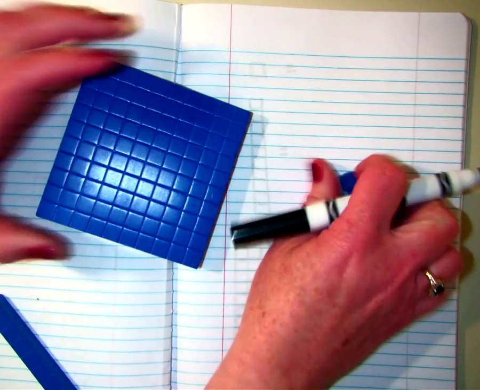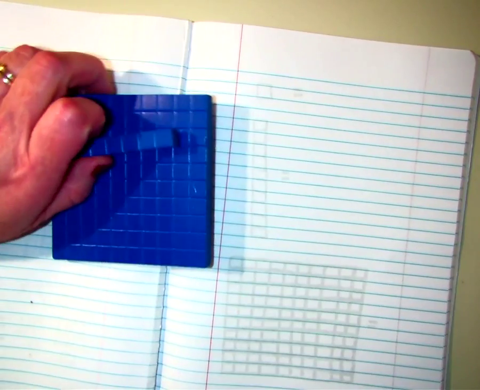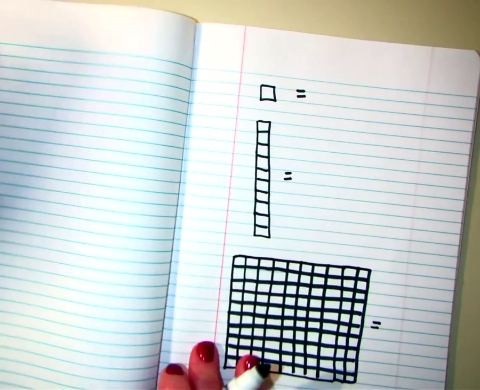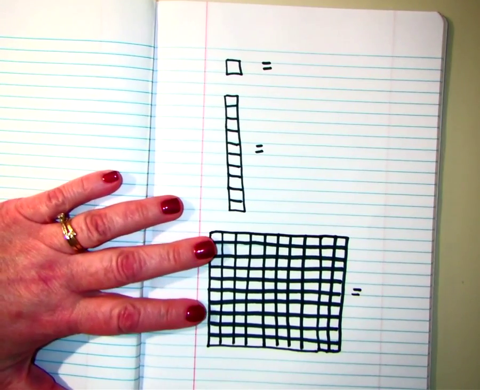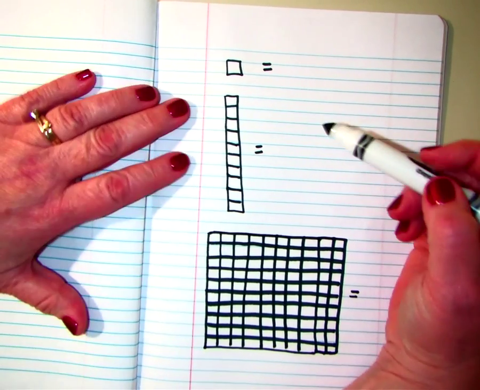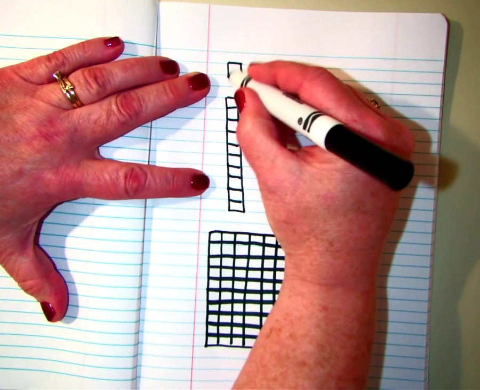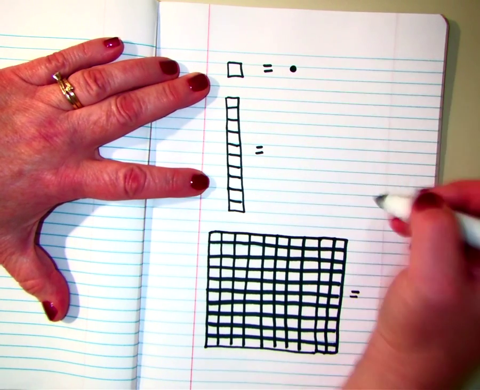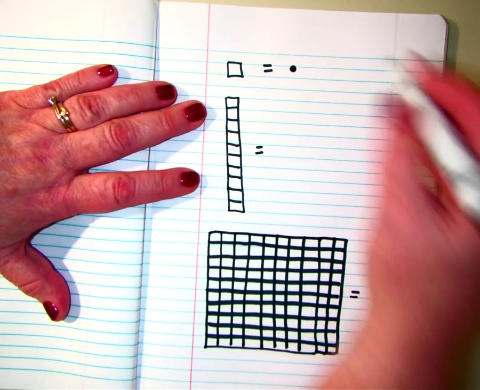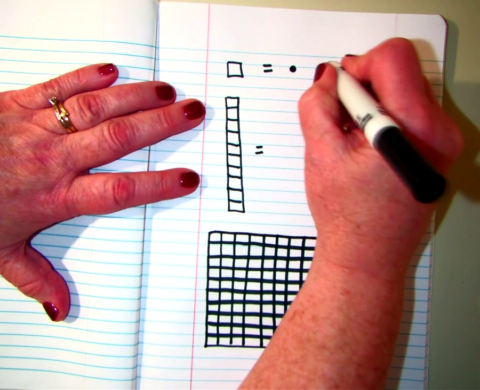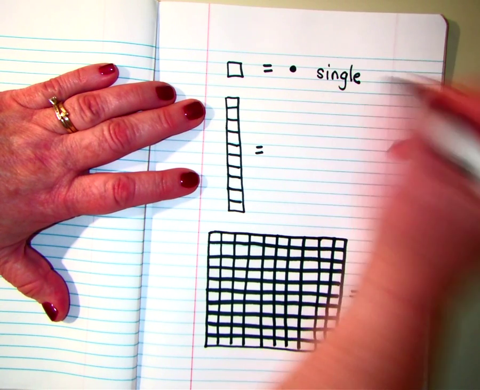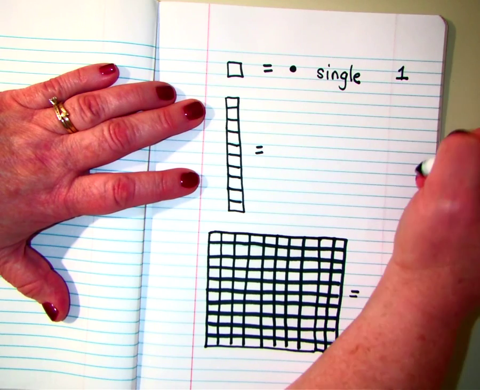And just because as we go on in our math we don't want to spend a lot of time drawing pictures, I want to talk to you about the fact that instead of drawing a block, we're going to draw a dot for a block, and we're going to call it a single, and we know that it's going to have a value of 1.